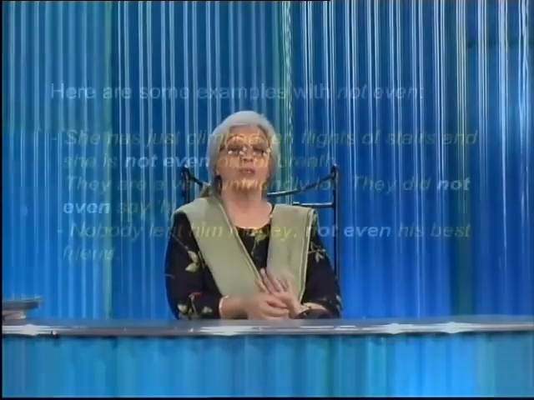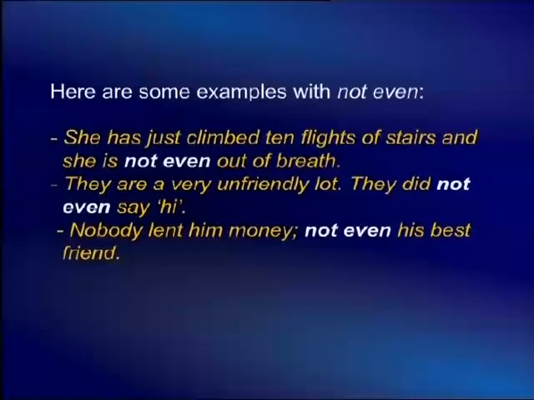Now, in English, you also have not even. Take this word. She has just climbed 10 flights of stairs and she is not even out of breath. Again, showing an element of surprise.